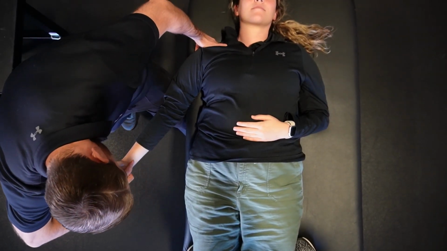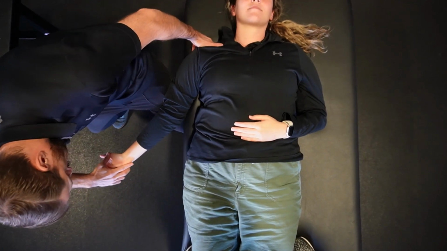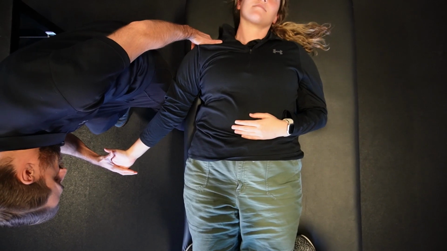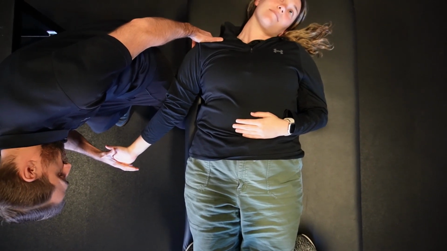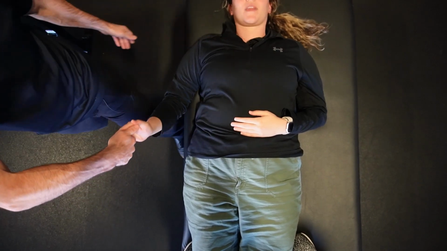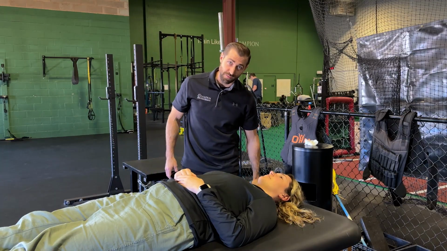We're going to be fully extending from the elbow. We're going to be extending from the fingers as well as the thumb. And the last step is we're going to take the neck over into lateral flexion towards the other side. A positive special test would be the reproduction of the patient's familiar radicular symptoms.